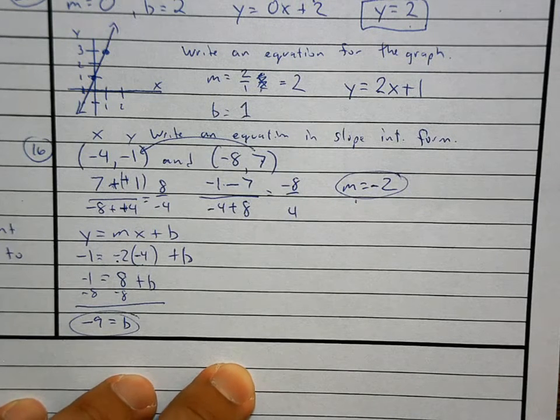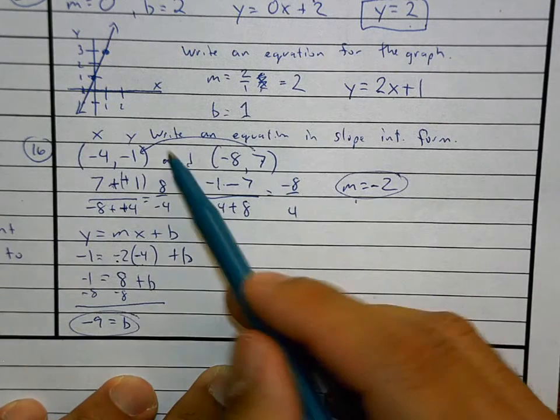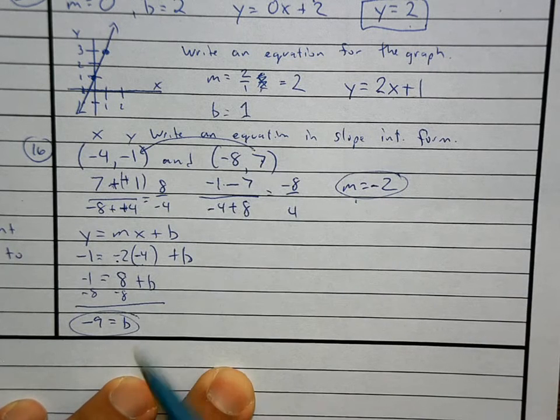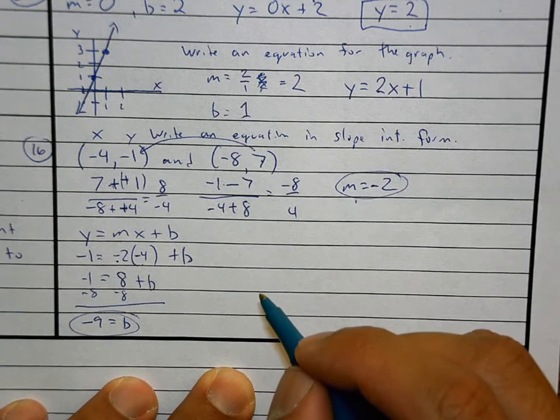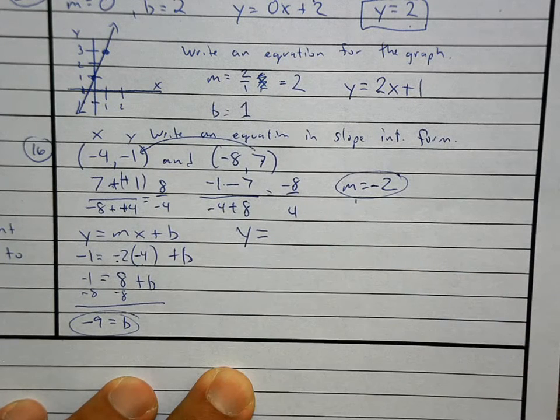James, what's the equation going to be? For which one? For the one we were just working on. Write an equation in slope-intercept form. We have the 2 pieces. Can you do it? Y equals. I agree.